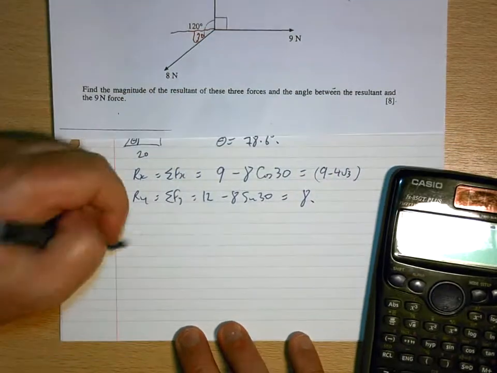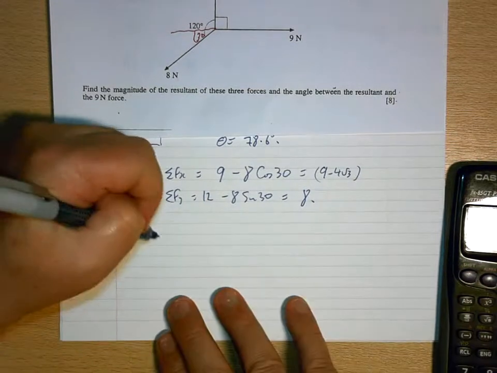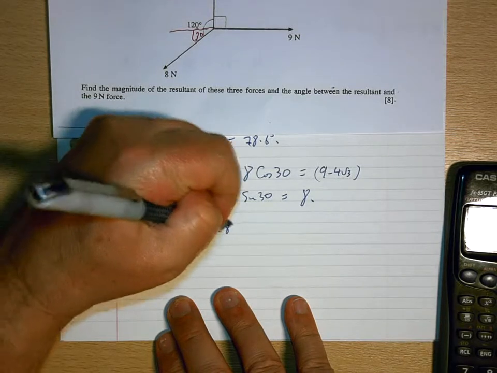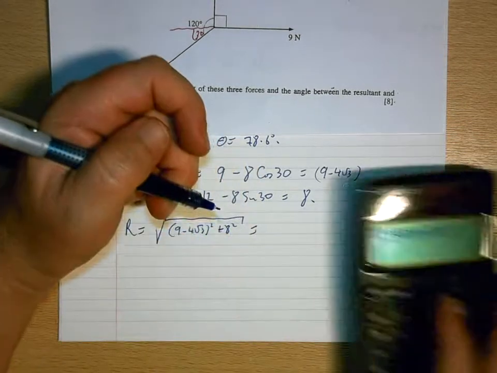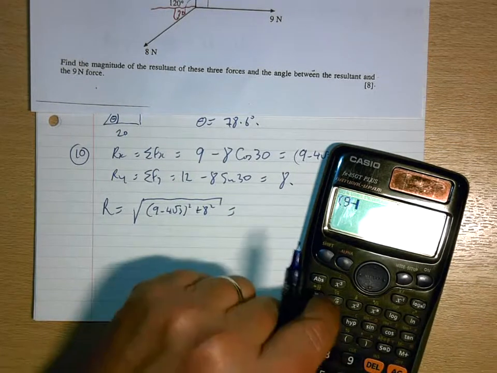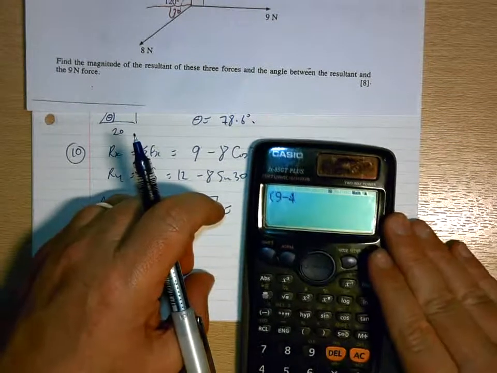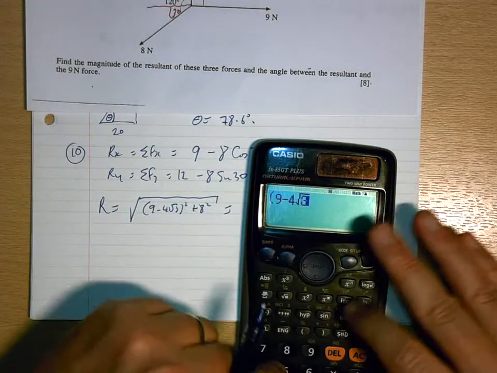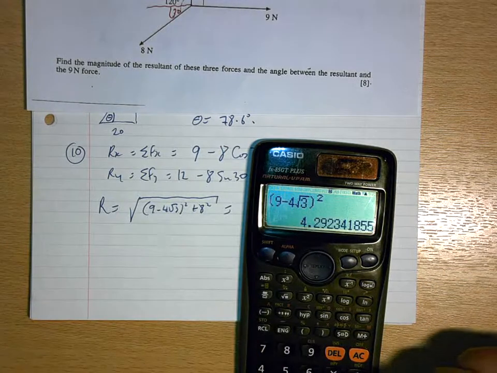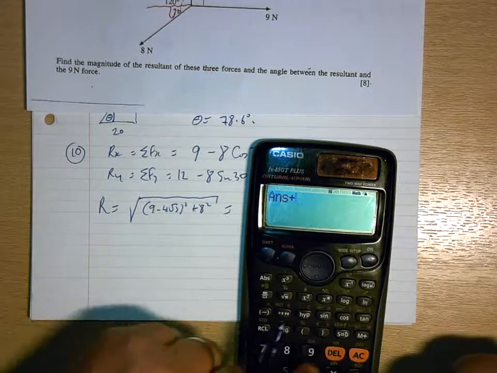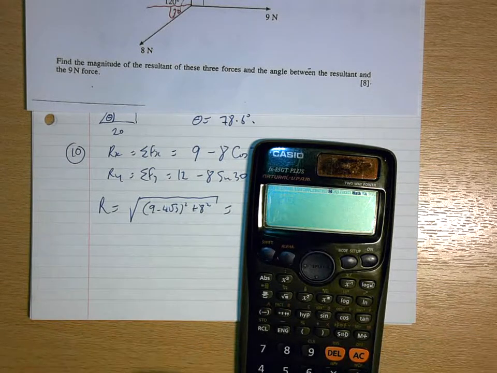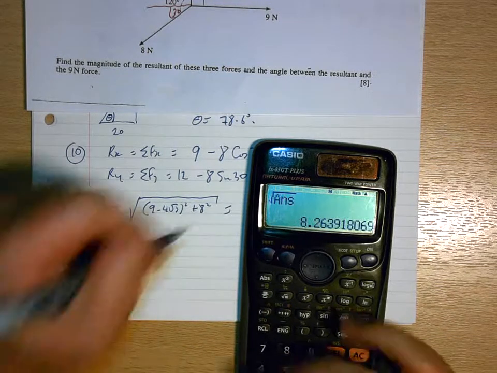So the magnitude R will be the square root of (9 minus 4 root 3) squared plus 8 squared, which equals (9 minus 4 root 3) squared plus 8 squared, which is 64. Square root your answer, 8.3 newtons.